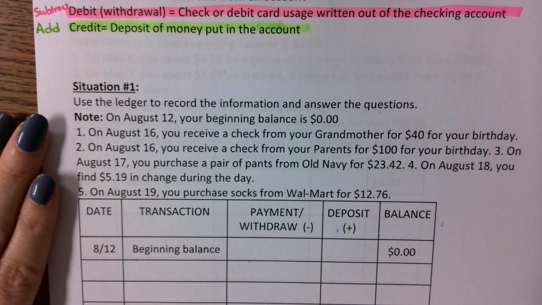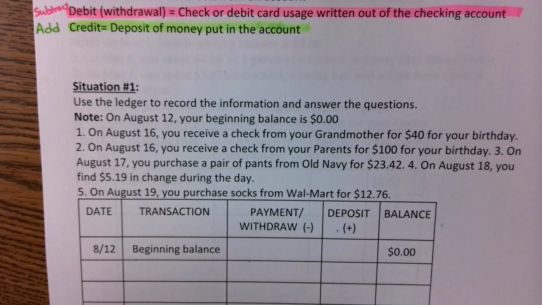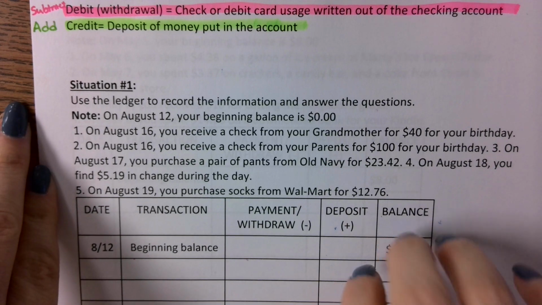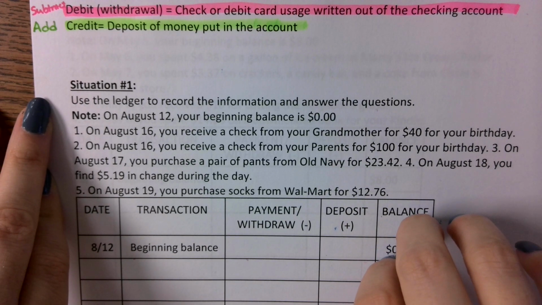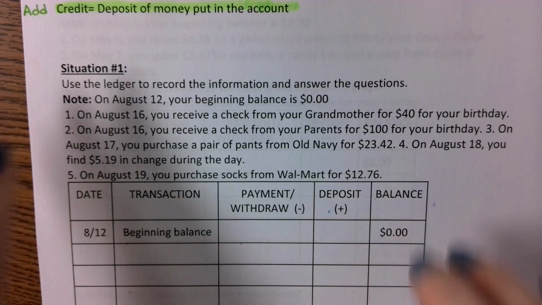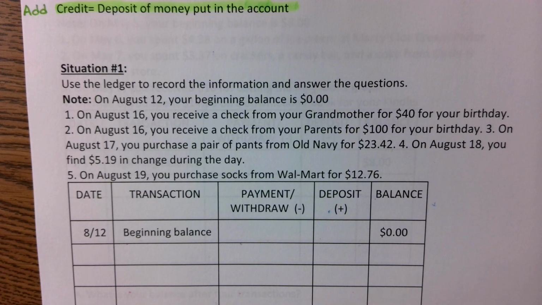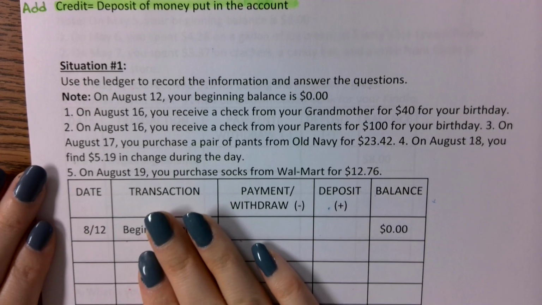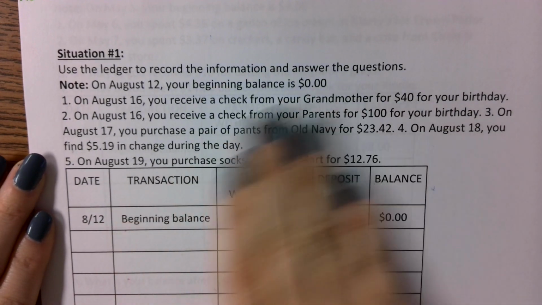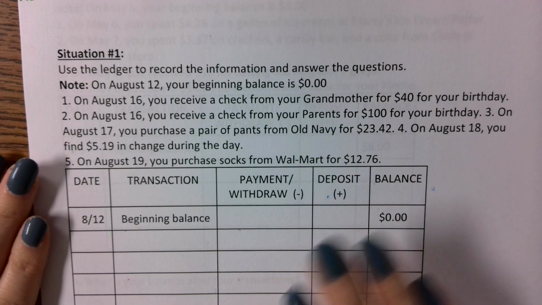Because if you get to a point where you take too much money out, more money than you have, the bank charges you. Okay? Some banks might charge a $20 fee the first time it happens. If it happens again, it might be a $50 fee. So you want to make sure that you are keeping track of what you're spending and how much money's in the bank.